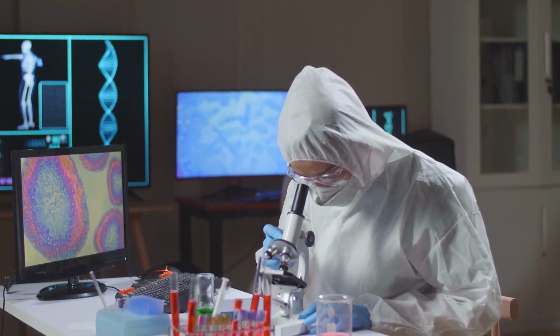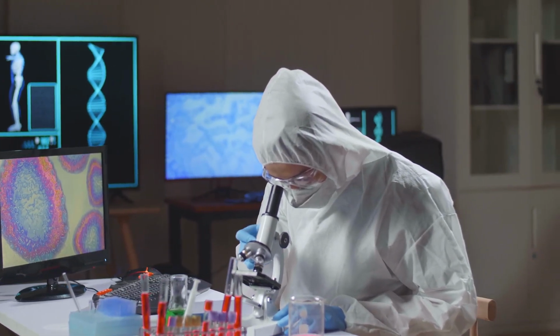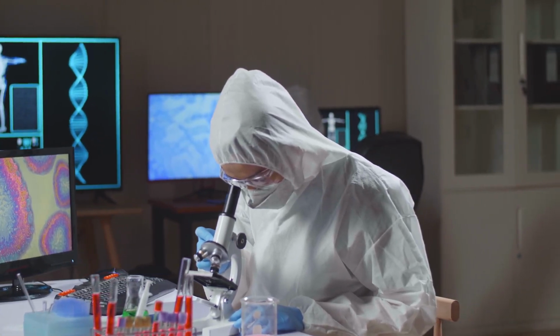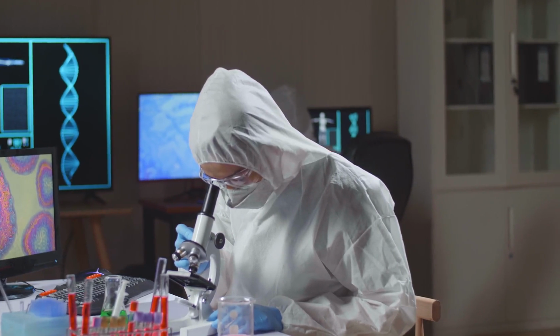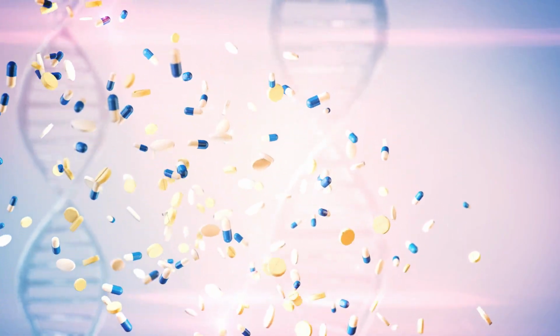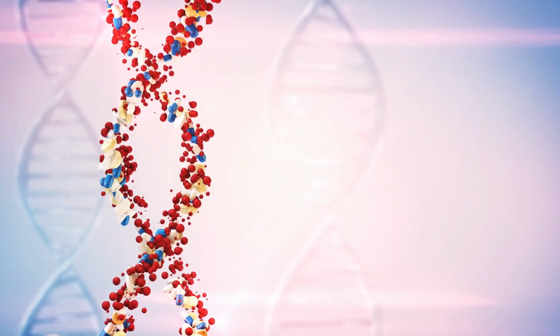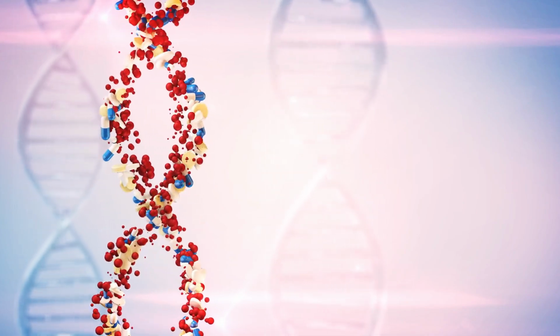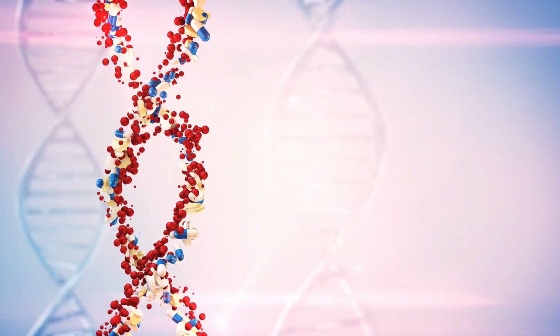Hmm. Okay, so it's not just about the individual parts, it's about how those parts come together to create a functional whole. So what about quaternary structure? Is that like an entire neighborhood of houses? You got it. Yeah. Quaternary structure describes how multiple protein subunits, each with its own tertiary structure, can interact and assemble into larger, even more complex structures.